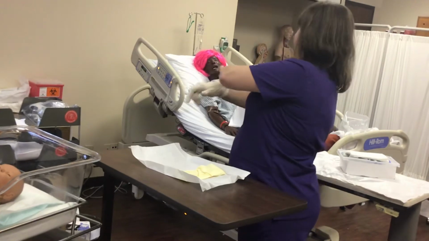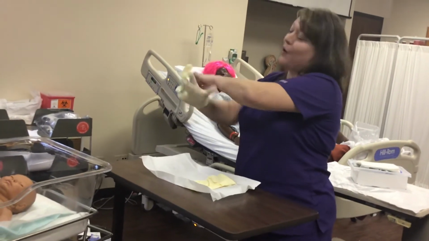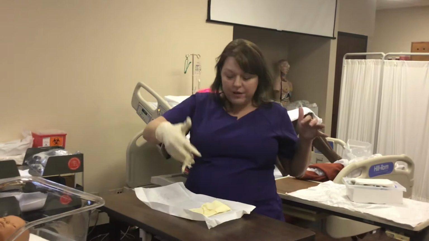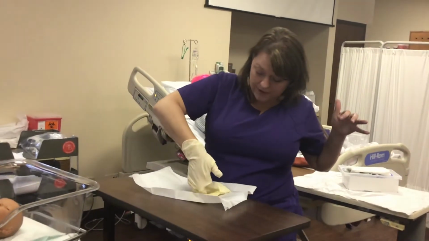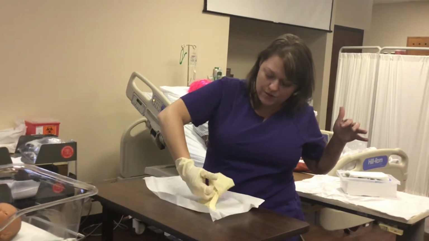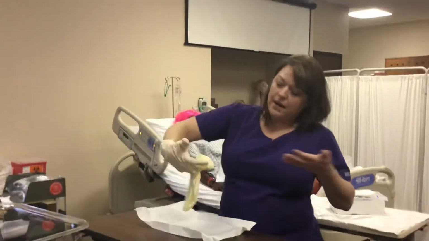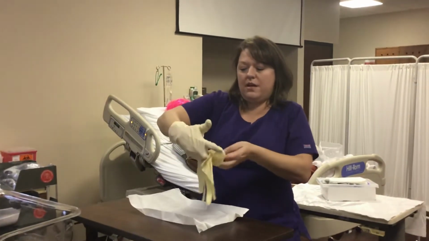Yes, Mrs. Shelton, the gloves are always the hardest part, especially for me. Now I know this glove is messed up, but that's okay, because once I get this glove on, then I can straighten it out. So now I'm going to go under the cuff, keeping my thumb out and making sure that I do not touch the inside cuff of the glove, and I'm going to glove my non-dominant hand.